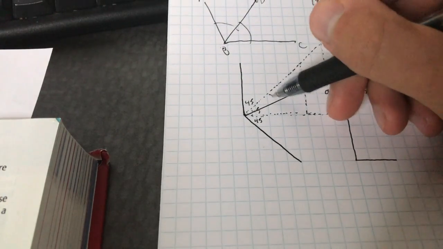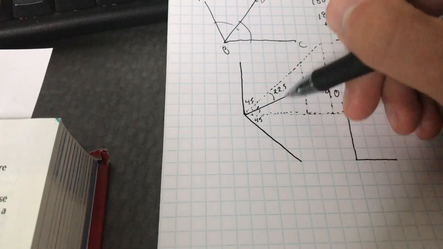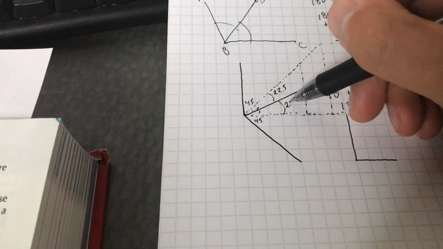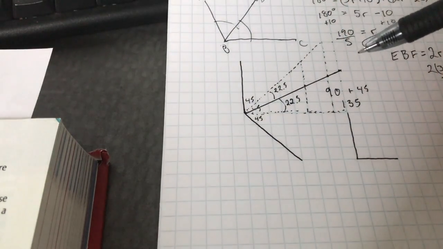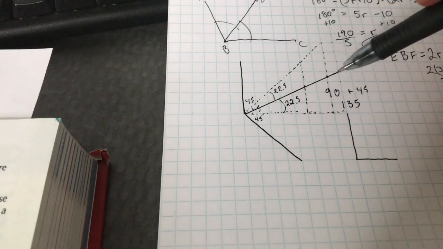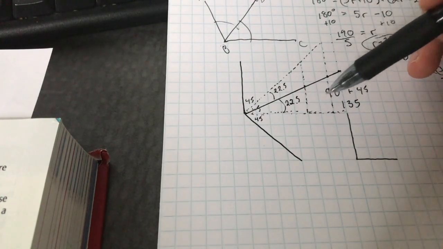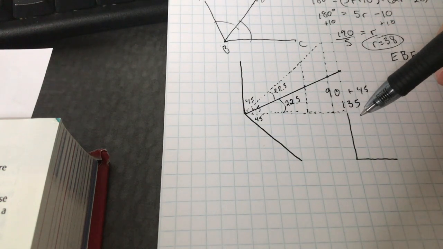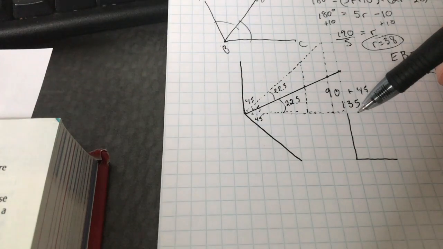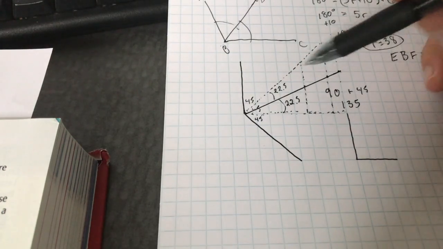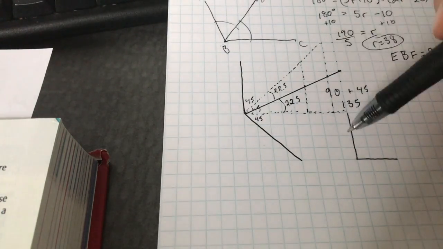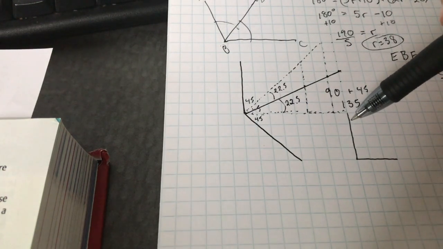So I think I can say that this is 22.5, and I think this is 22.5. So I would say that's about the closest I can do using graph paper without a protractor to figure out if those two lengths are equal. It's kind of hard to tell. Hey, let me know in the comments if you can prove whether this is actually 22.5 or not.